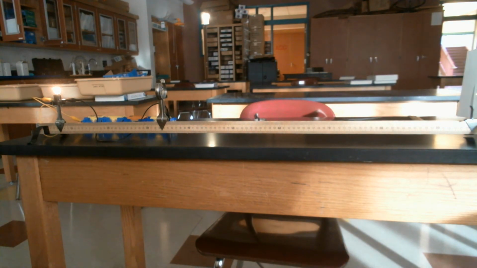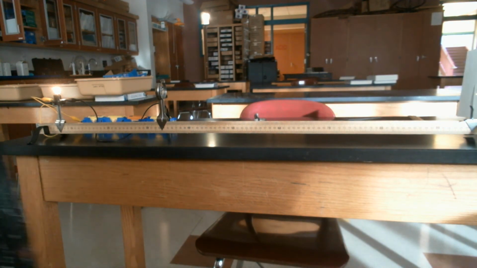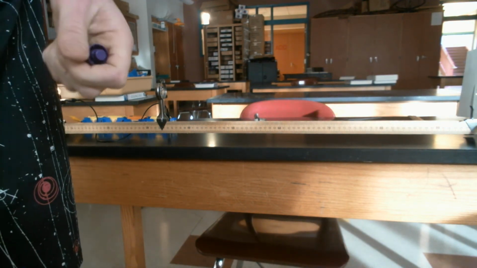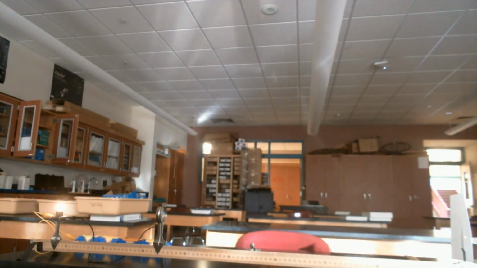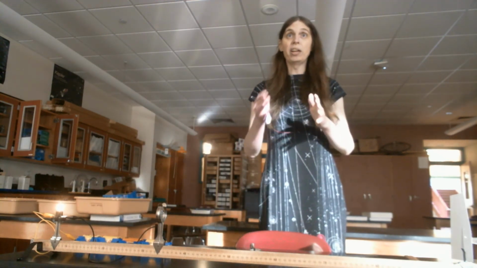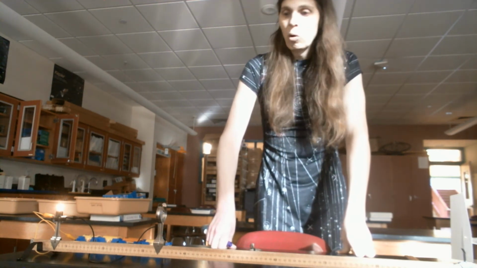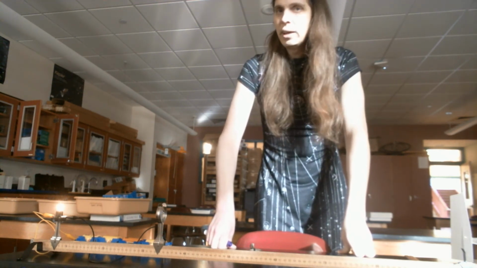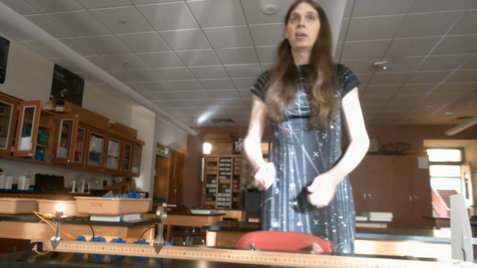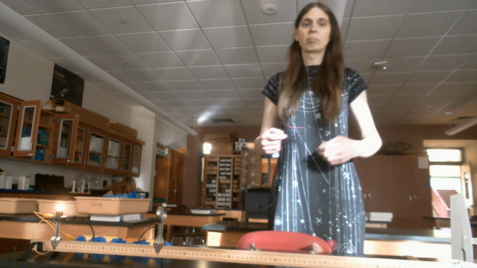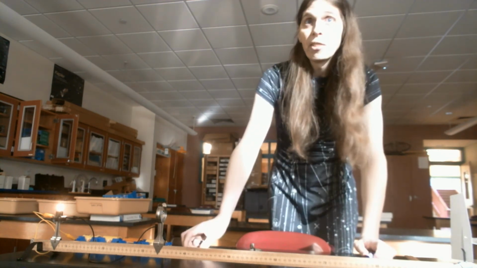So there's another part of the lab. We do the math and calculate the focal lengths for each of these, and then what we're supposed to do is work with them together.